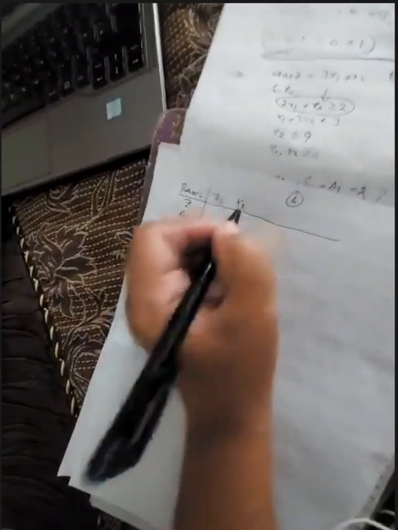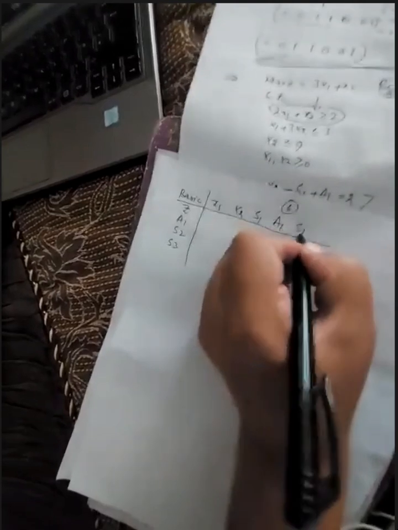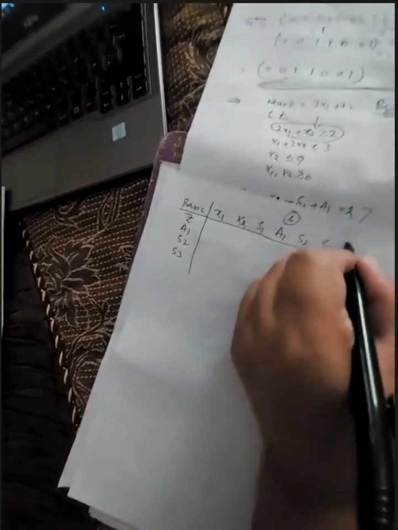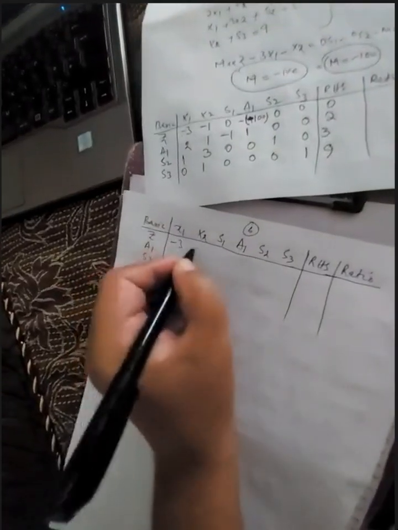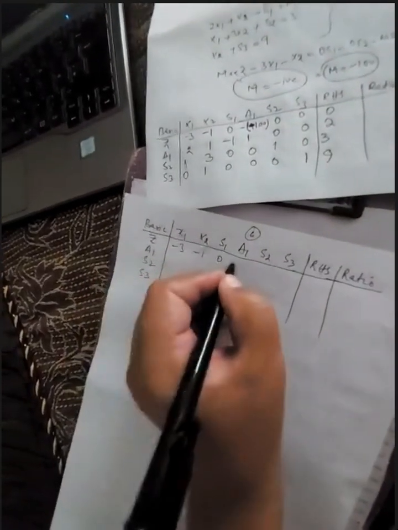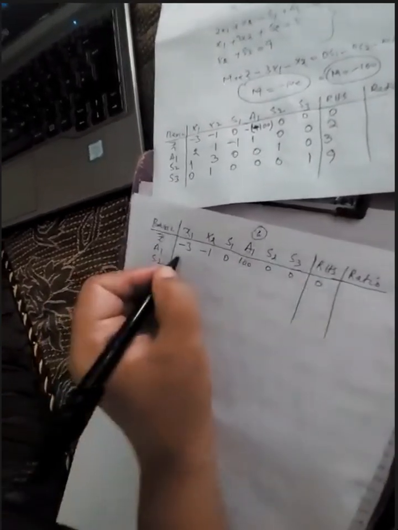X1, X2, S1, A1, S2, S3, right hand side, and ratio. Now we have -3, -1, 0, 100, 0, 0, and 0.